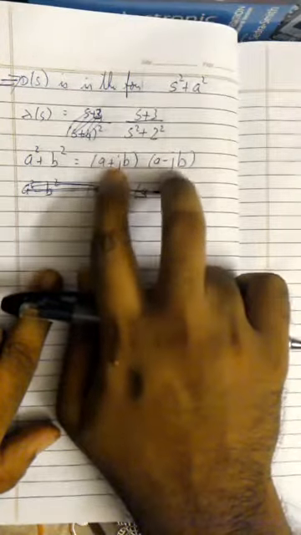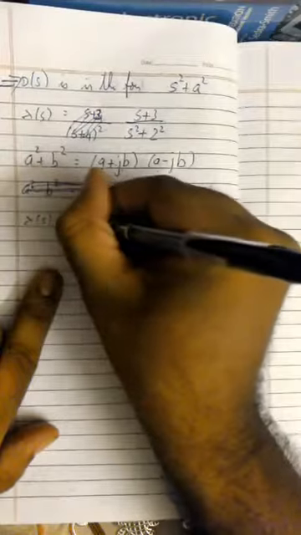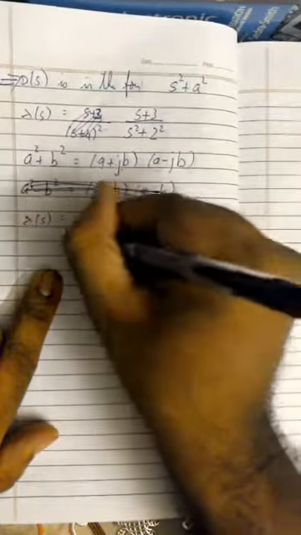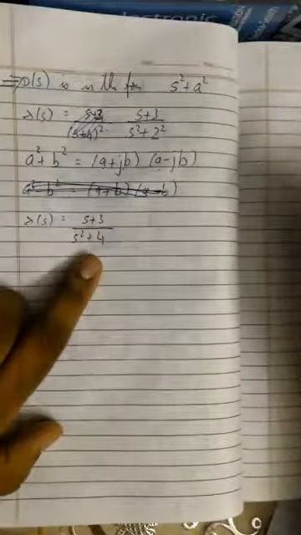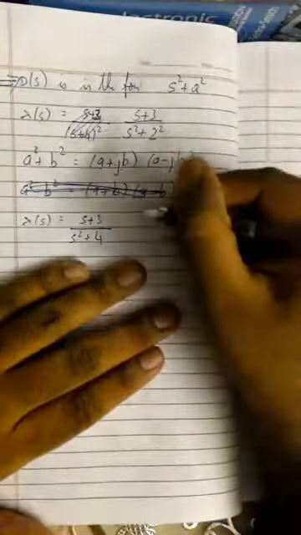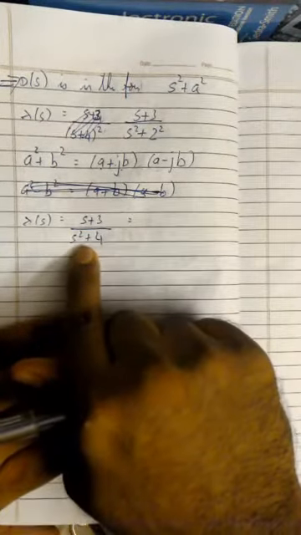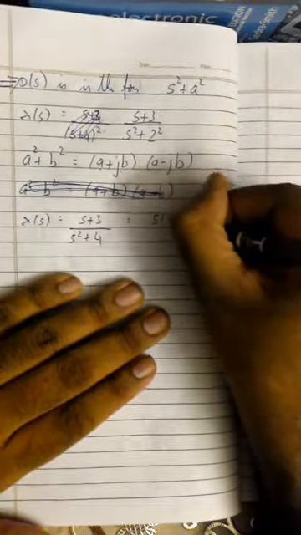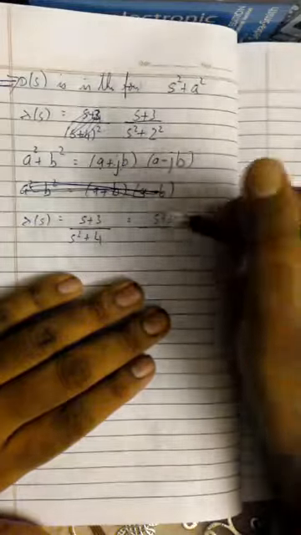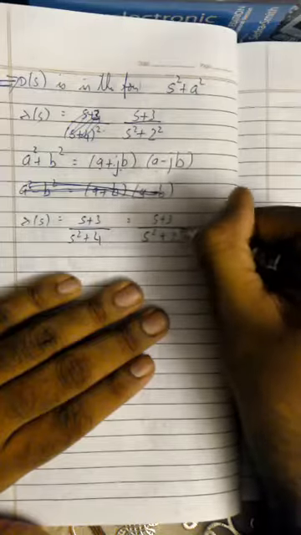So if you have complex roots, how do you solve this question? Very easy. Suppose X(s) is equal to (s + 3)/(s^2 + 4). Assume this is your question. You separate this into two factors, into two complex values. So you have complex poles. That's the only difference; the rest is the same. Here you get s^2 + 2^2.